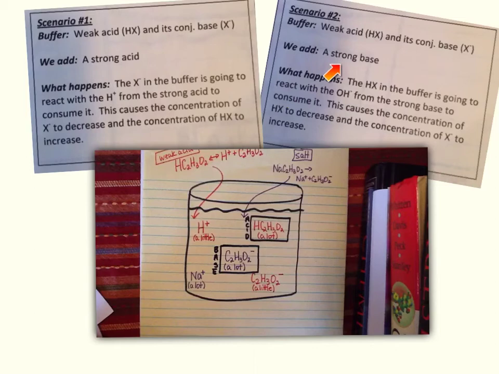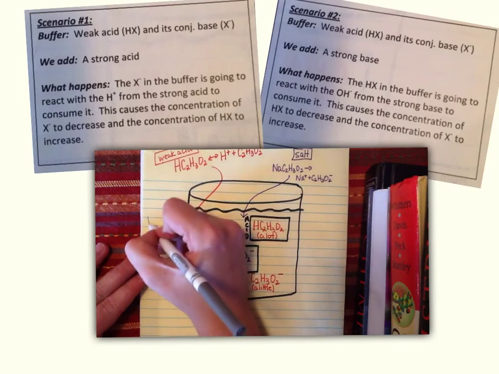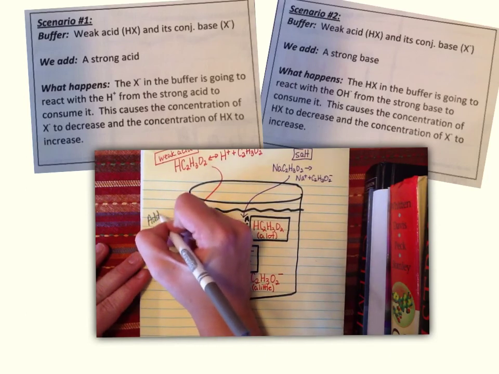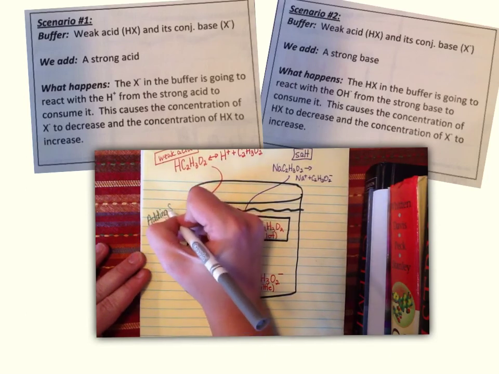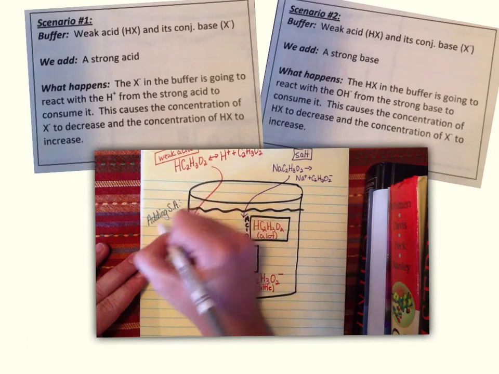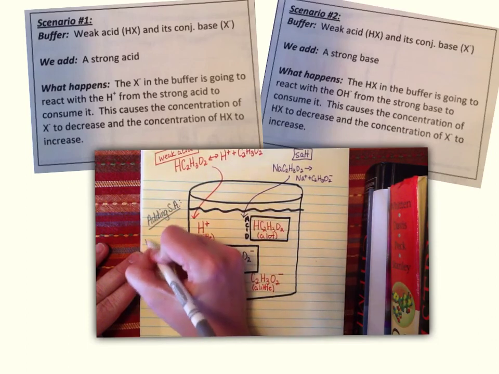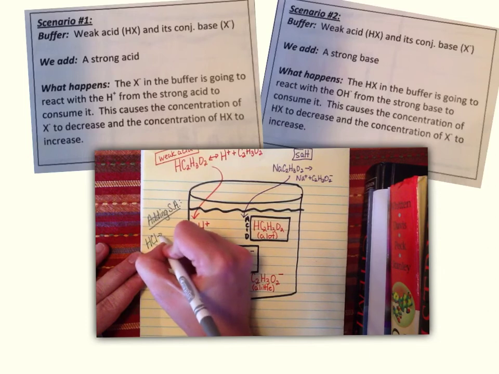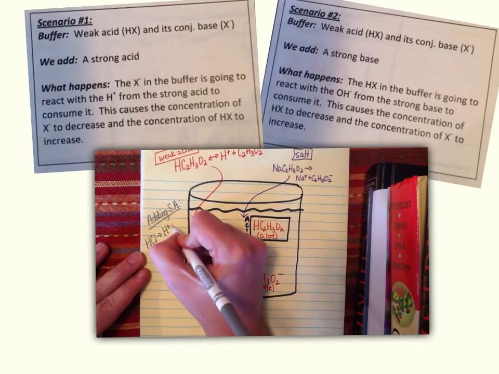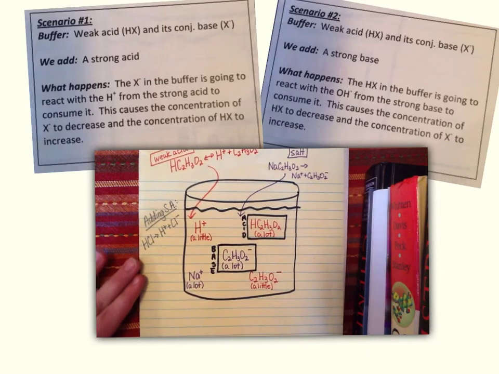So if you want to add to your beaker that you have here, we're going to go through what happens. The first scenario that we're going to look at is adding a strong acid. The strong acid that we're going to use in this example is going to be hydrochloric acid. So you see, first, I'm starting by writing the dissociation equation for hydrochloric acid. Notice I completely broke it up. It is a strong acid. It will completely break up.